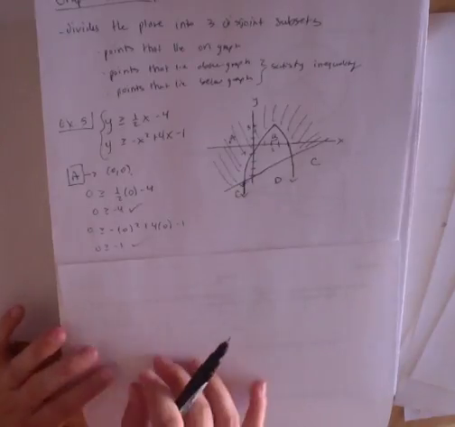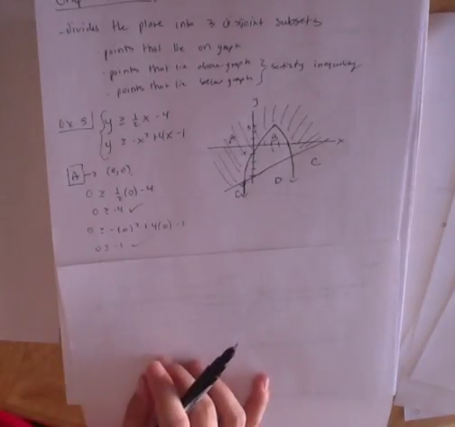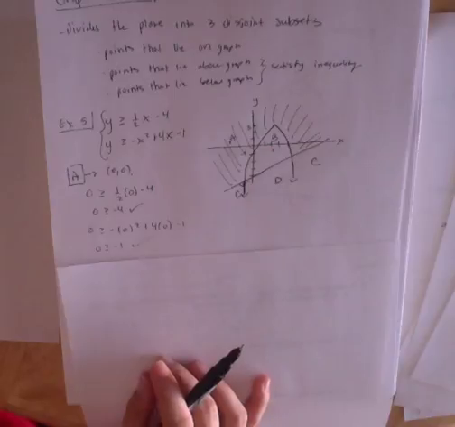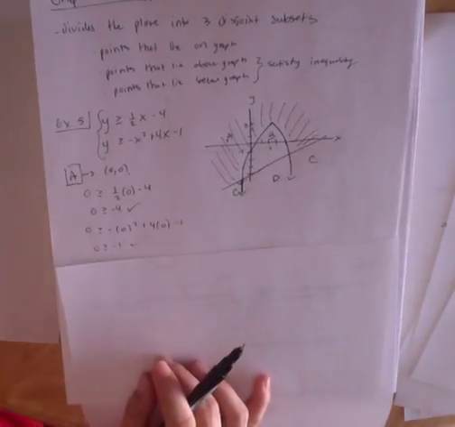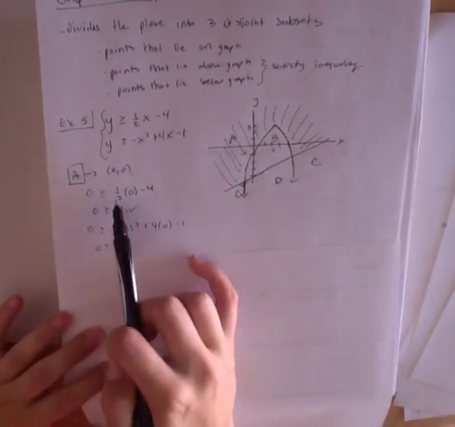I am grading that, okay? On your quizzes and tests, when you do this, you have to check a point. That is part of your grade, okay? So the point I choose is 0, 0.